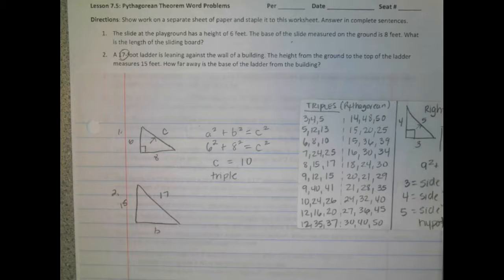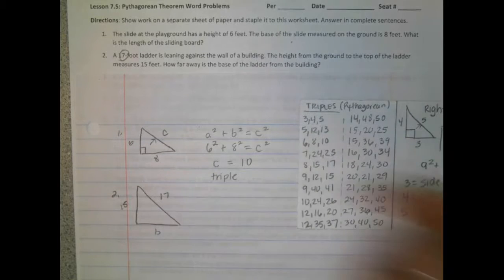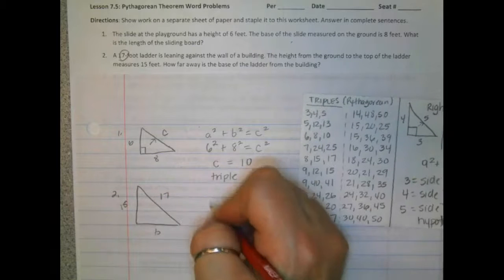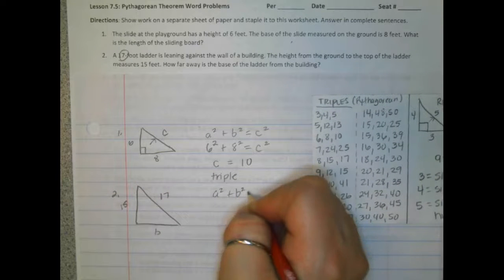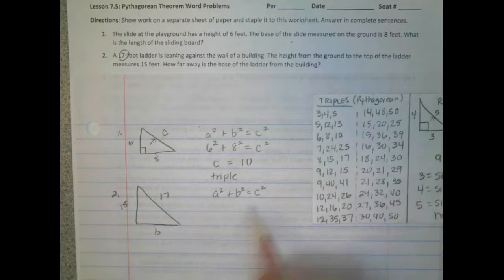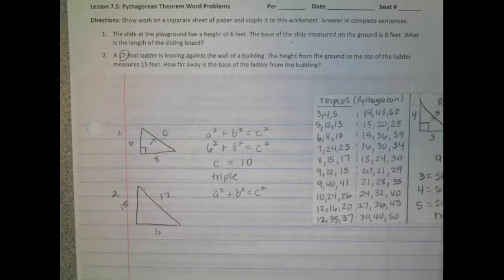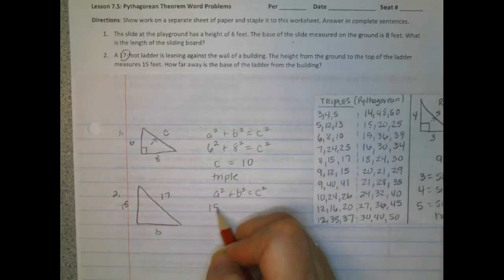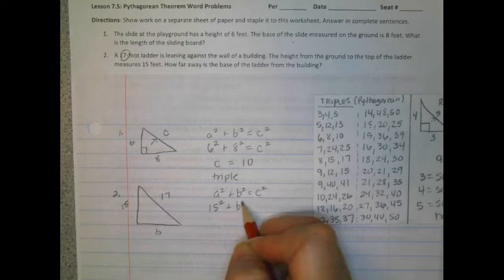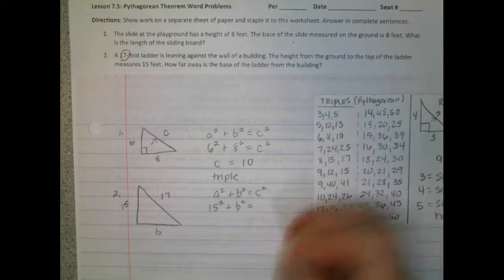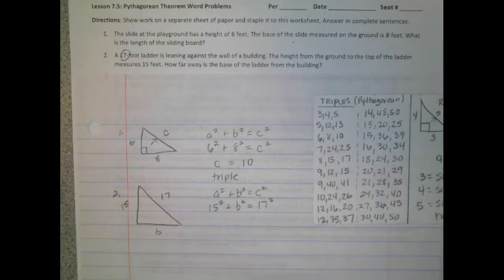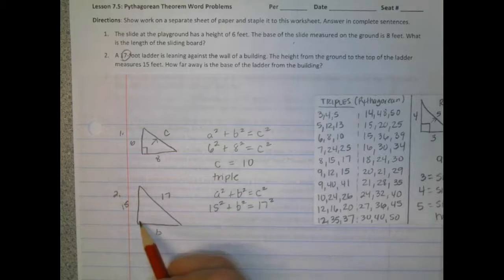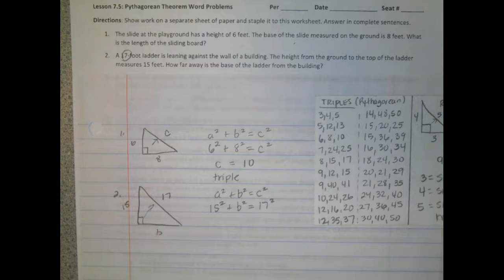Okay, so we can write that up again. I want you to write that equation. The more often you write it, the more it becomes a habit, and the more you know what it is that you need to do. So I'm going to say 15 squared. We don't know what B squared is, but we know that C is 17. How come I'm saying that C is 17? Because it's the diagonal, right? And it's across from that right corner. It's my hypotenuse.